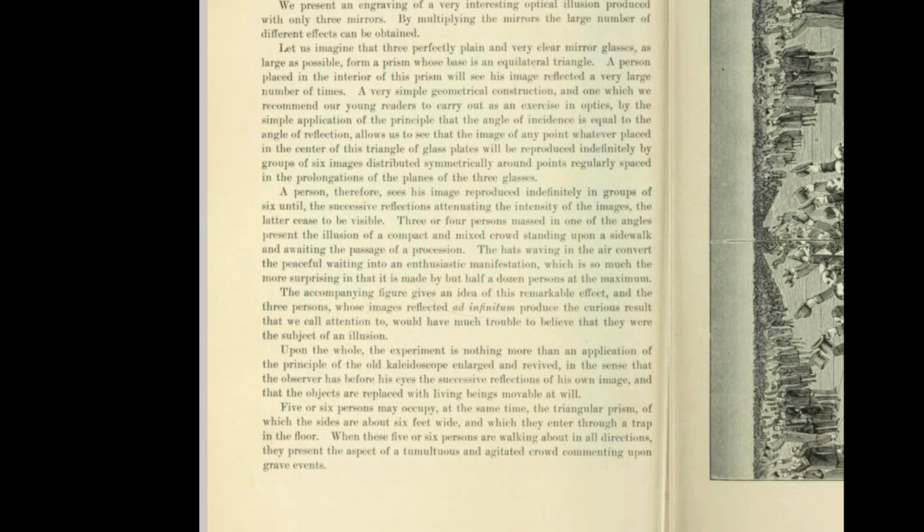A person, therefore, sees his image reproduced indefinitely in groups of 6, until the successive reflections, attenuating the intensity of the images, cause the latter to cease to be visible.